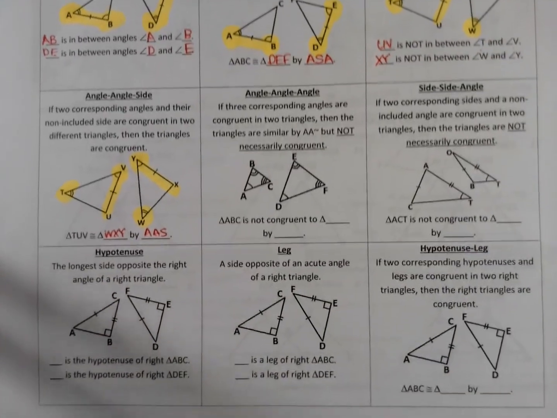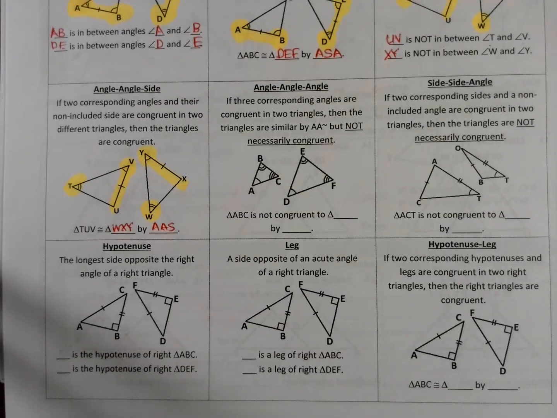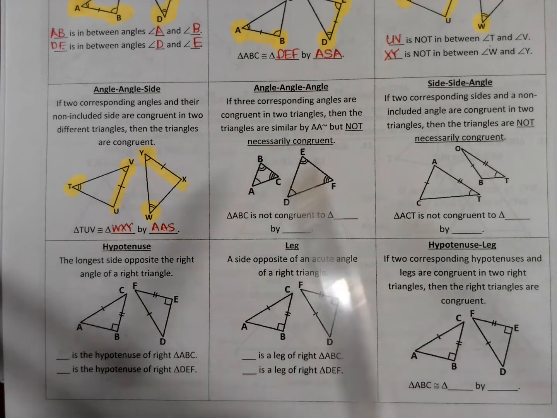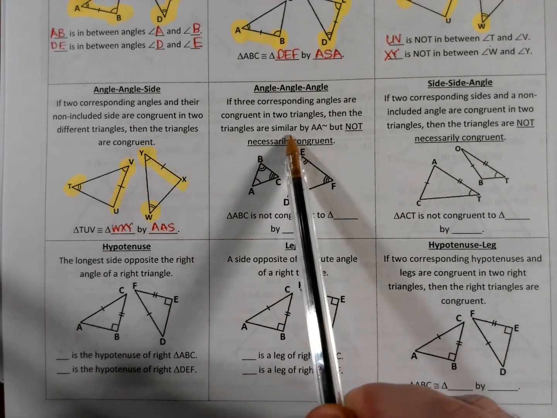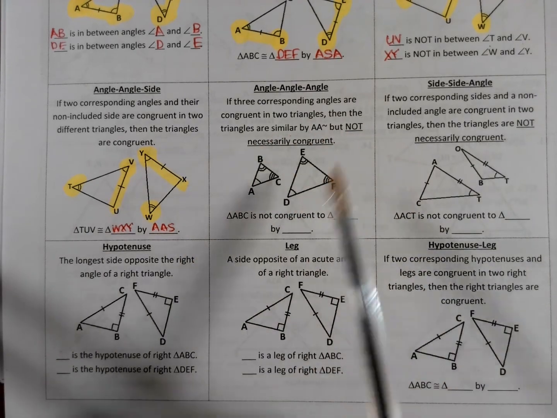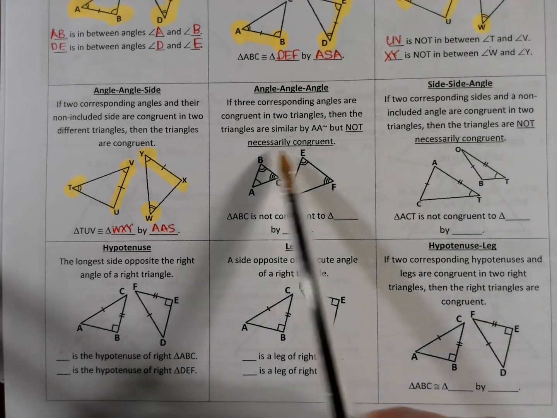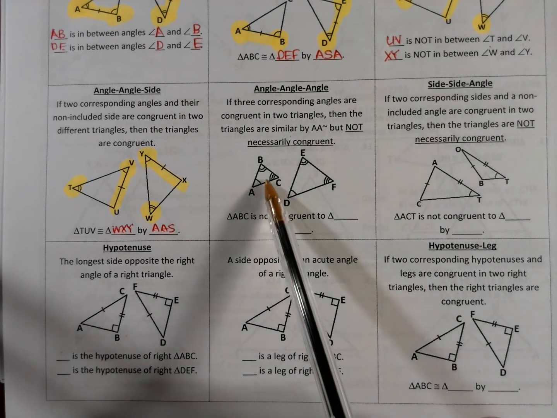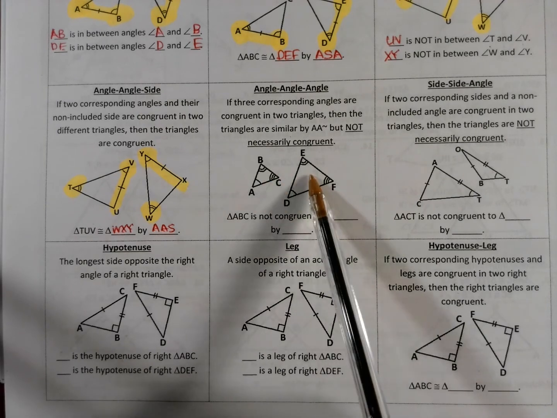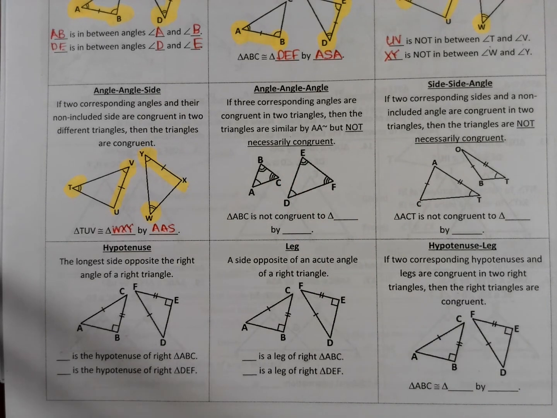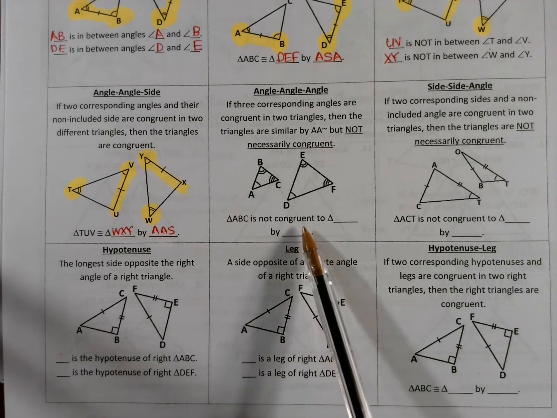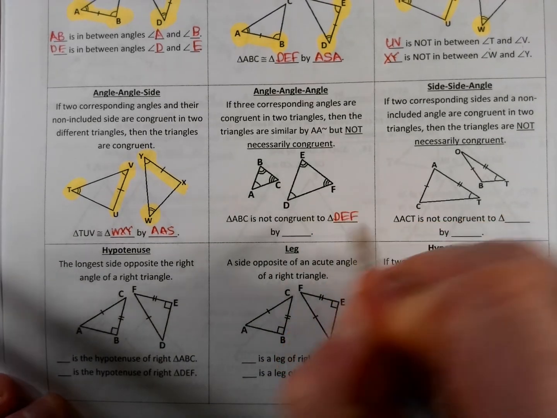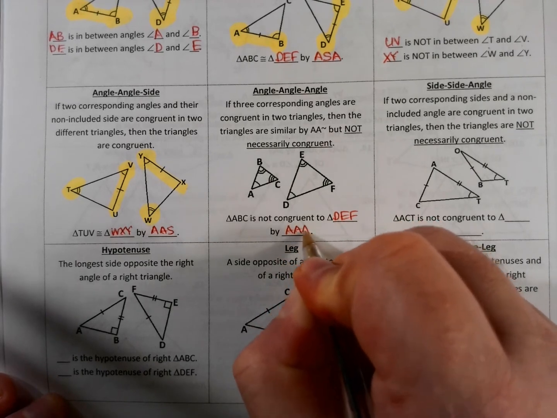Angle, angle, angle. If three corresponding angles are congruent in two triangles, then the triangles are similar by angle-angle similarity, but not necessarily congruent. So as we can see right over here, these two triangles are the same shape, but a different size. So triangle ABC is not congruent to triangle DEF by angle, angle, angle.